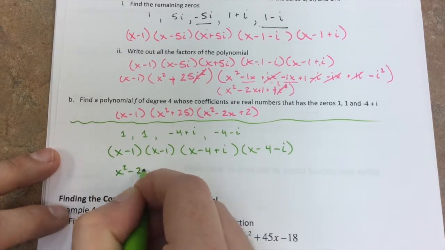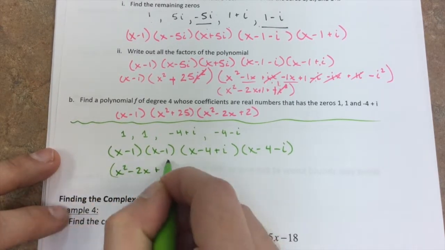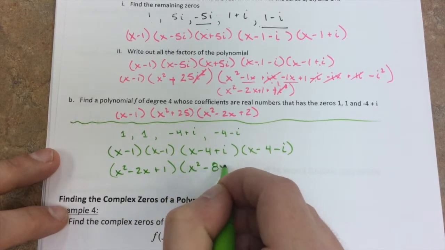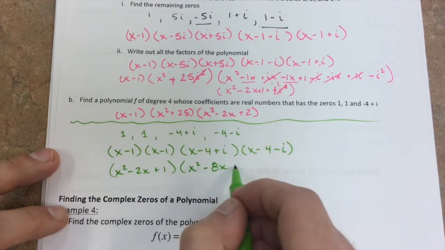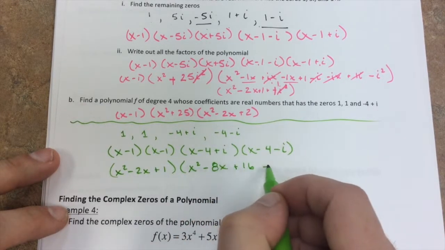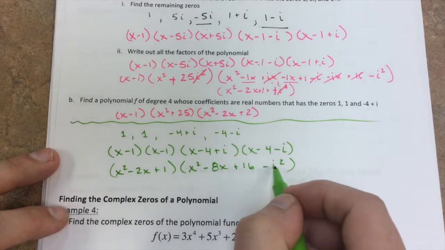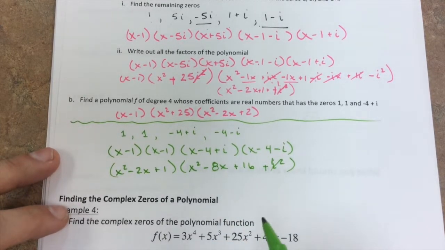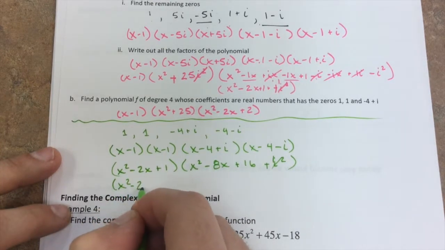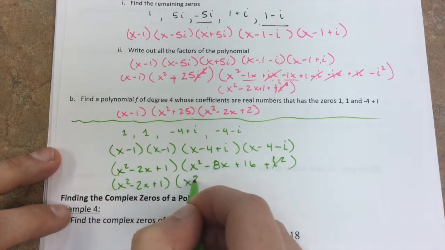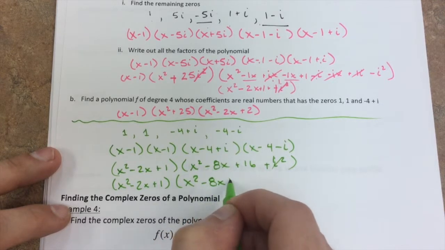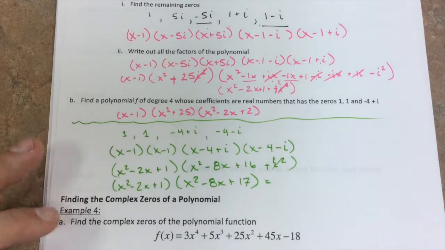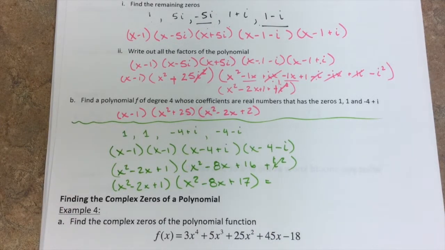x squared minus 2x plus 1. And here we would have x squared minus 8x plus 16 minus i squared. Well, this i squared is just a negative 1, so that changes that to plus 1. So then I have x squared minus 2x plus 1 times x squared minus 8x plus 17. Well, now you just have two polynomials. You can multiply these.